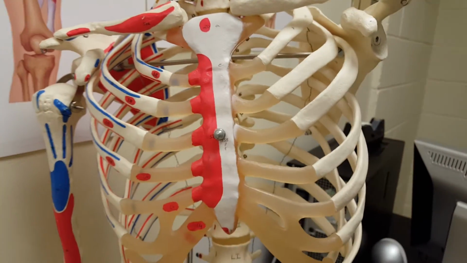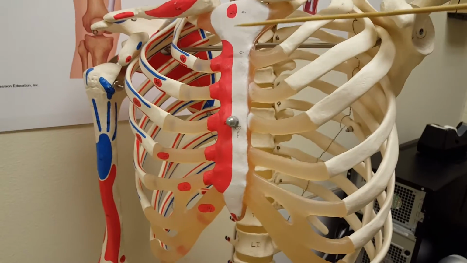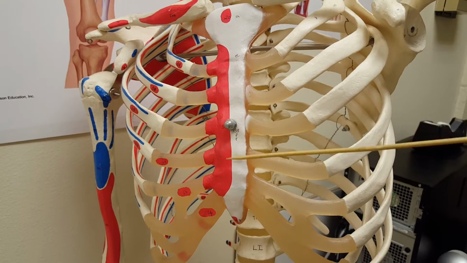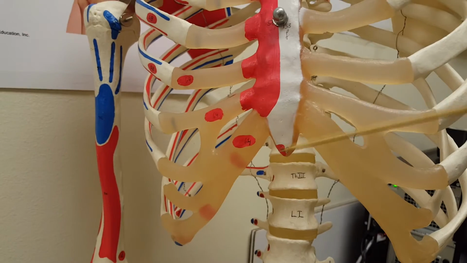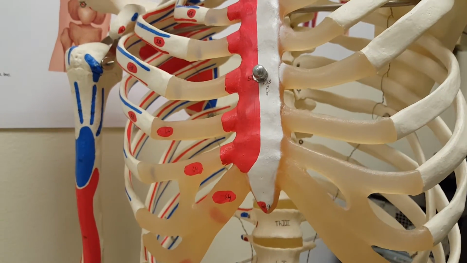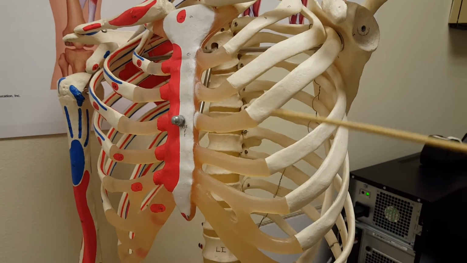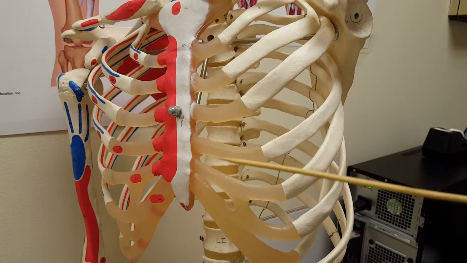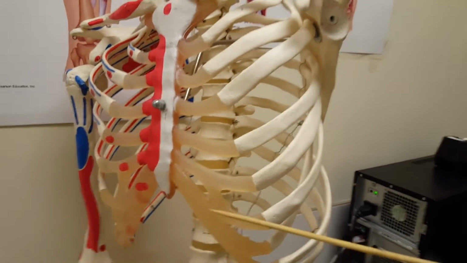So starting with the rib cage, the sternum is comprised of three parts. The upper portion of the sternum is called the manubrium, the central portion is called the body, and then the bottom portion, the inferior portion, is what we call the xiphoid process. We have 12 pairs of ribs. The first 7 ribs are designated as true ribs because each has its own costal cartilage. Costal means pertaining to the ribs.